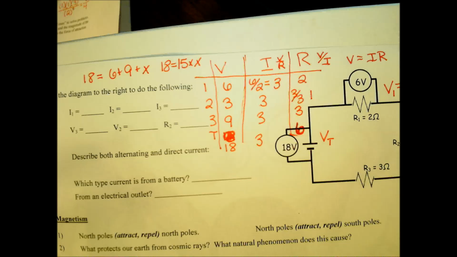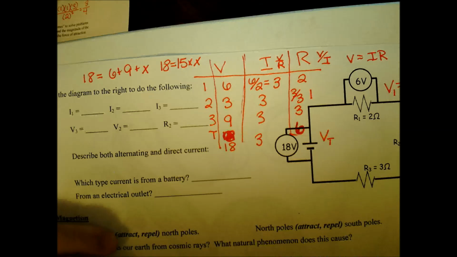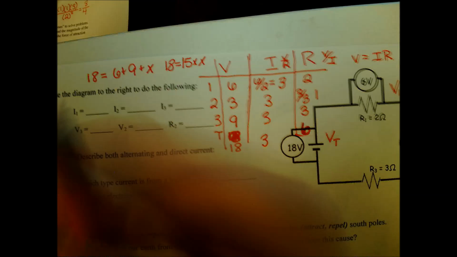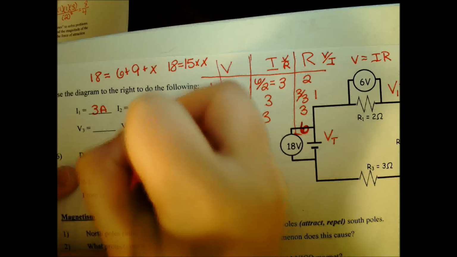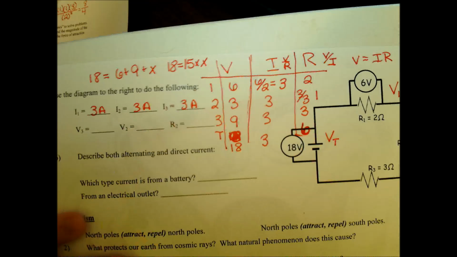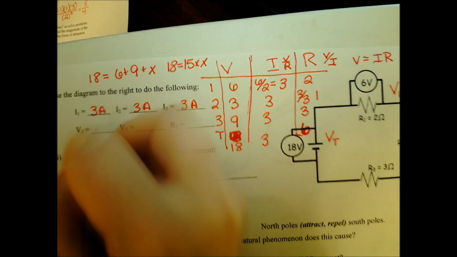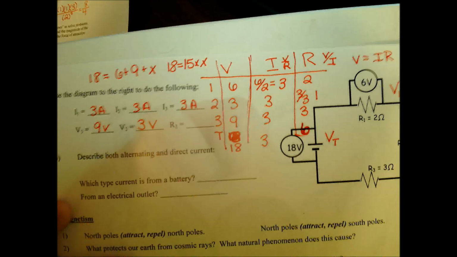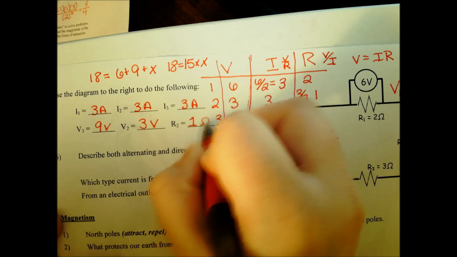Now the other way to check that would be to do V over I. 18 divided by 3 is in fact 6, so both of our methods work out the same, which means we've probably done the problem right. So then we just have to transfer things over to what they actually wanted. I1 was 3 amps, I2 was 3 amps, I3 was 3 amps, V3 ended up being 9 volts, V2 ended up being 3 volts, and R2 ended up being 1 ohm.